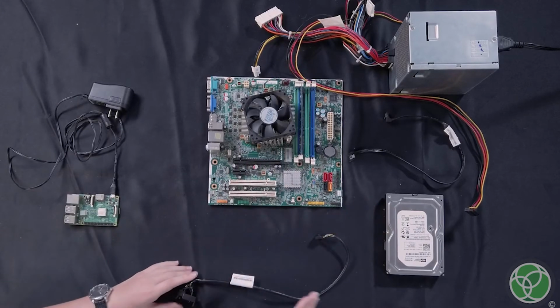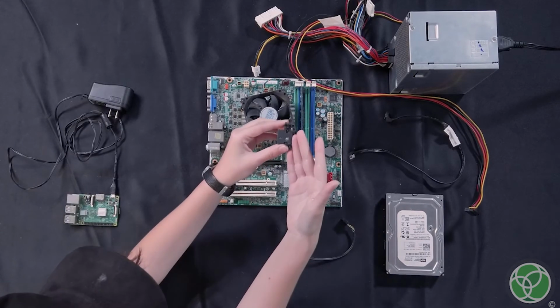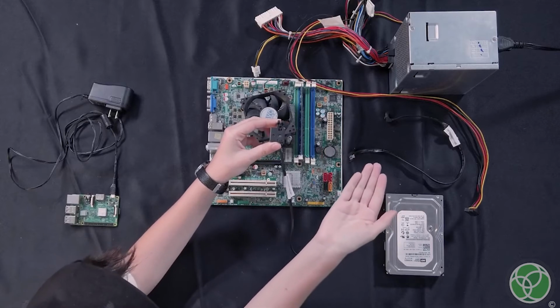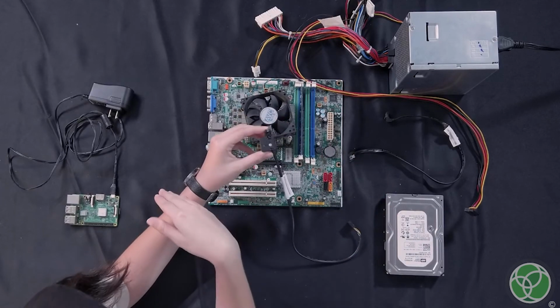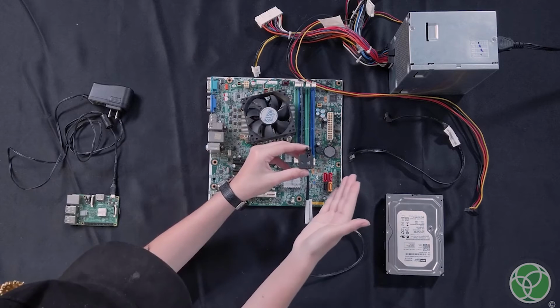And finally, we have the power button, which is shown here. This turns the computer on and off. Without this, it would be eternally on or eternally off.